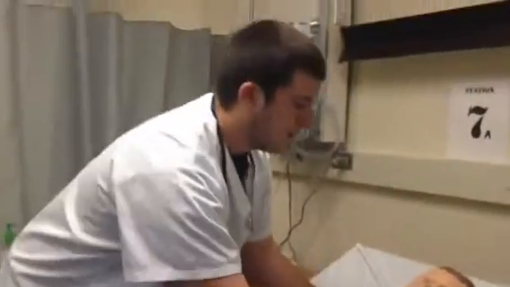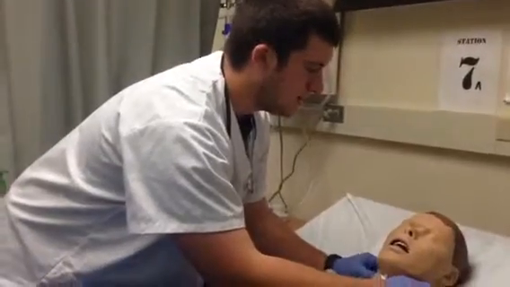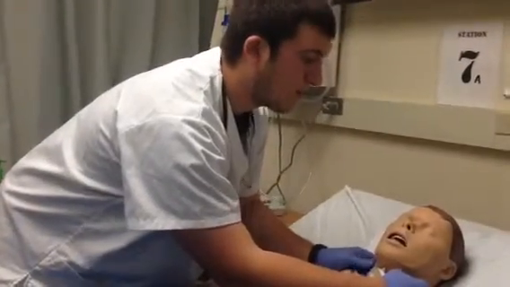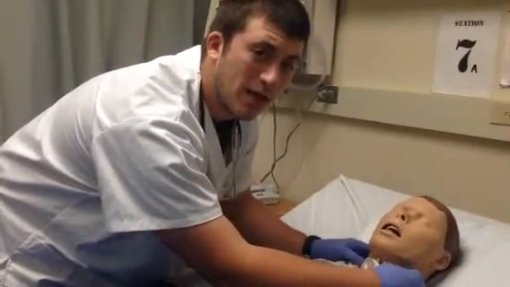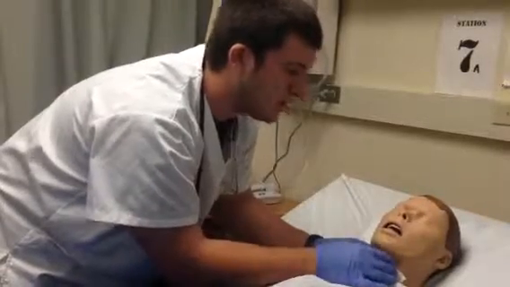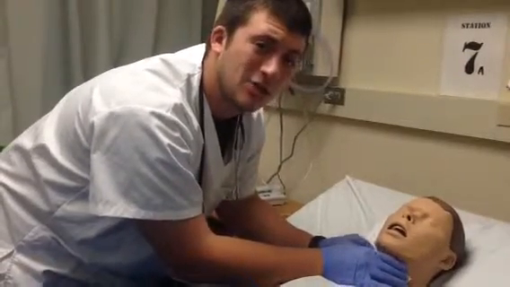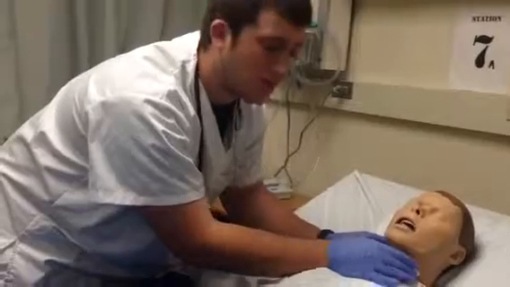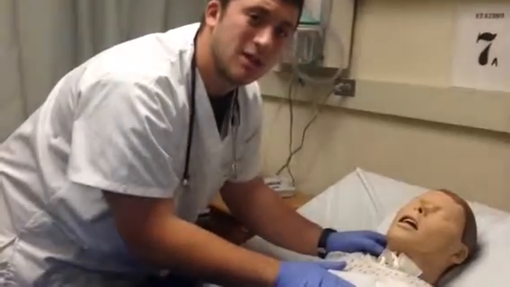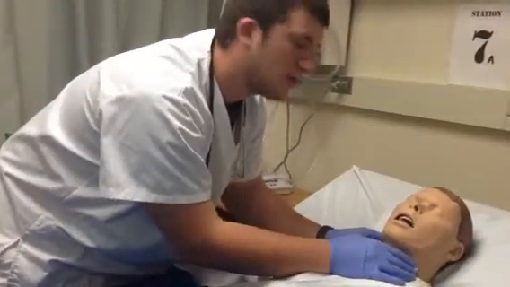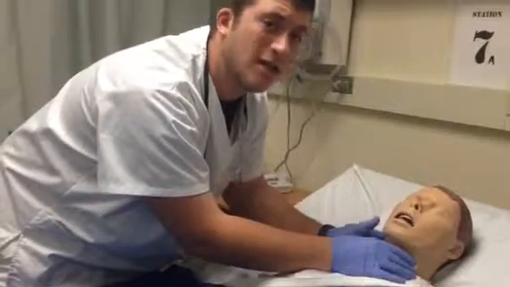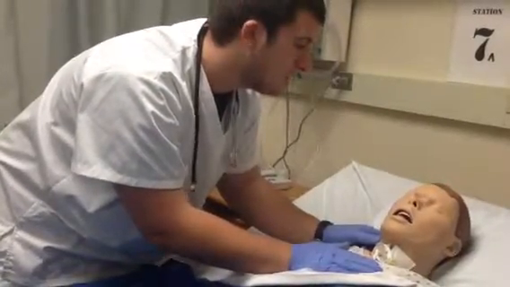I would palpate for the lymph nodes and see if there's anything abnormal. I shouldn't be able to palpate any lymph nodes. Making sure that the trachea is midline. If the trachea is deviated, that means there's some underlying issue in the chest cavity. Also making sure there's no jugular vein distension. Again, that would indicate there's something else going on in his body for those to be distended.